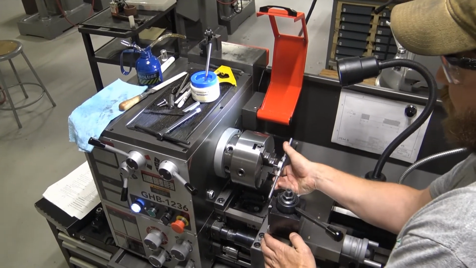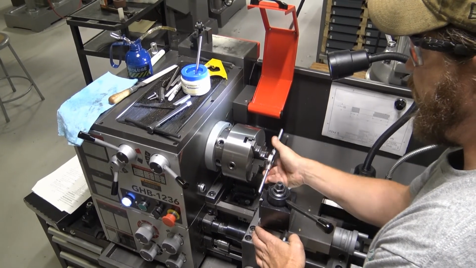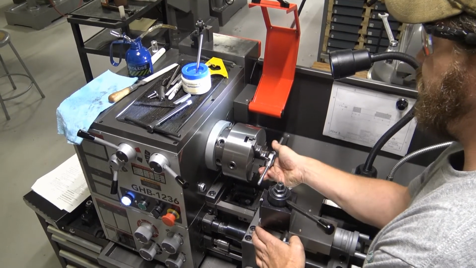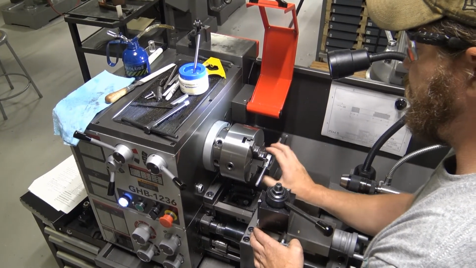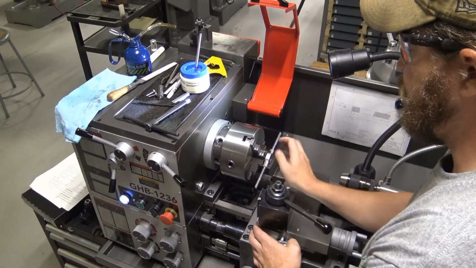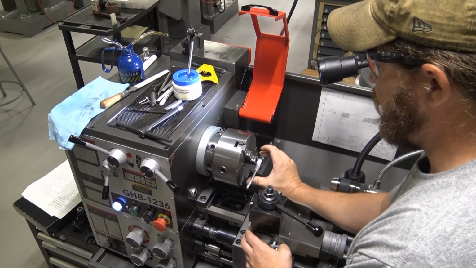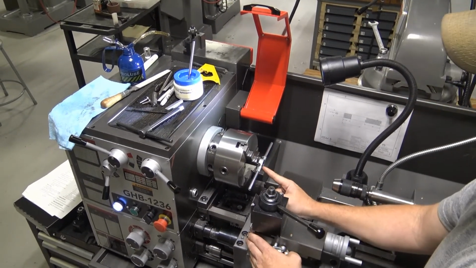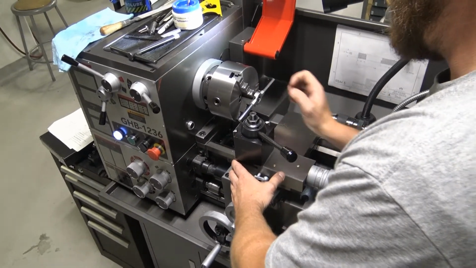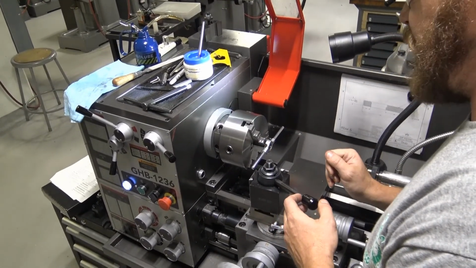So I just keep on going. There's 6, 7, 8, 9, 10, 11, 12, 13, 14, 15, 16. So at this point you can see it's starting to come out on the other side of the die. That tells me I'm doing a good job, as I'm turning it, it's actually going down the shaft, okay?